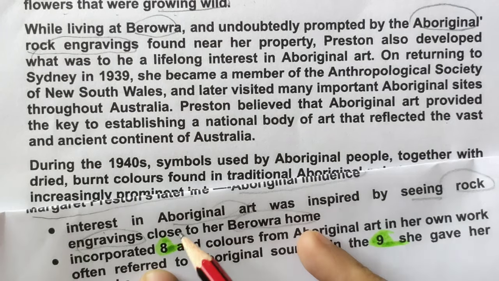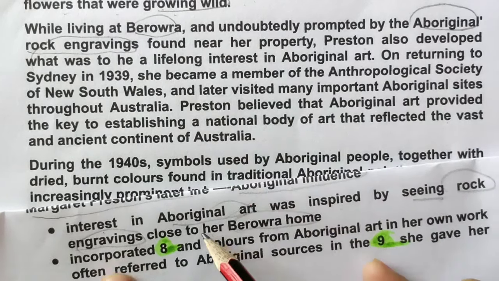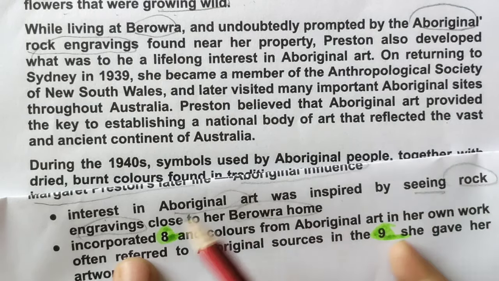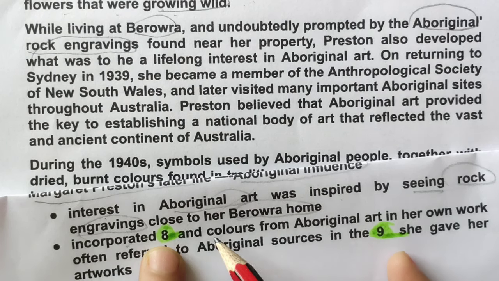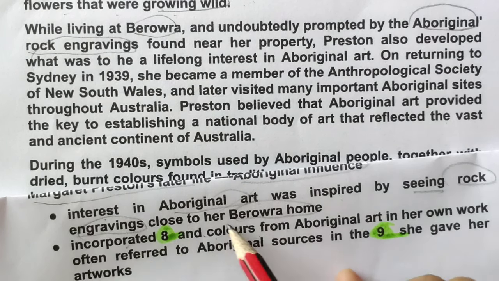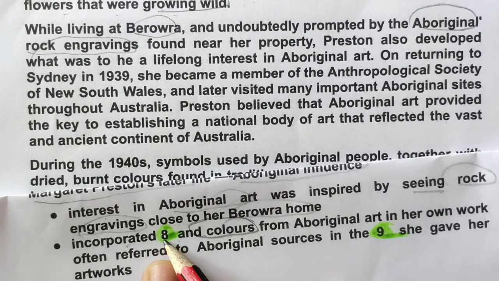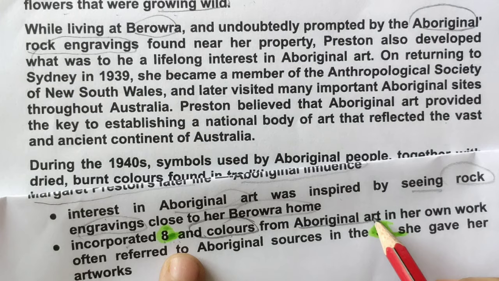So see, this same word we have got, rock engraving, is here, and we are looking for interest in Aboriginal art was inspired by seeing rock engraving close to her Brevera home. Incorporated dash and colors from... it means this is important, and colors, blank. So after the blank, the words are "and colors from Aboriginal art."